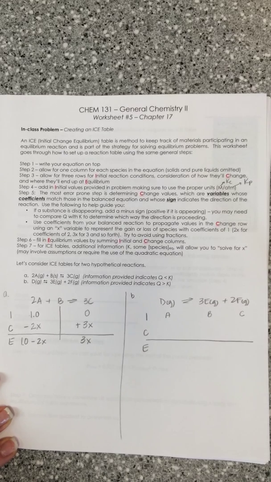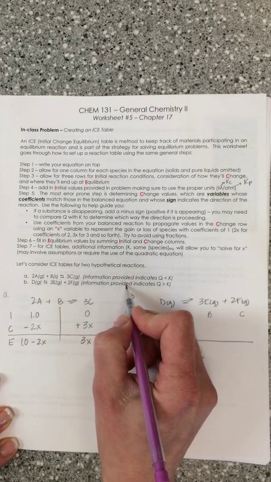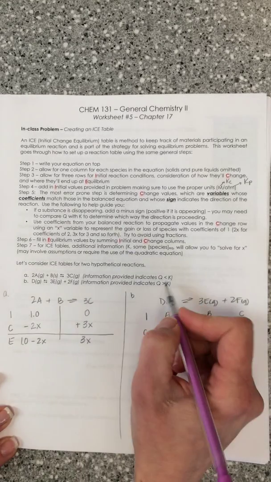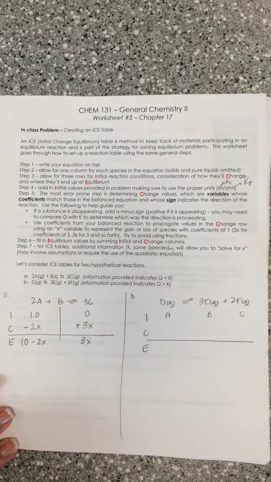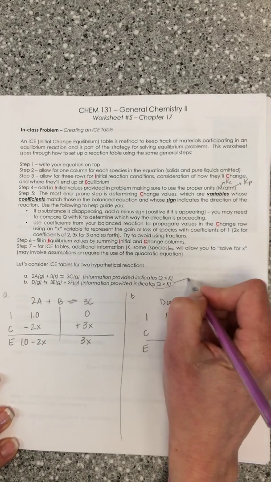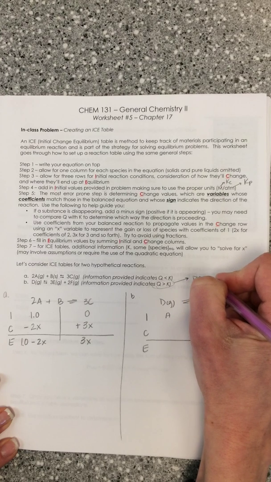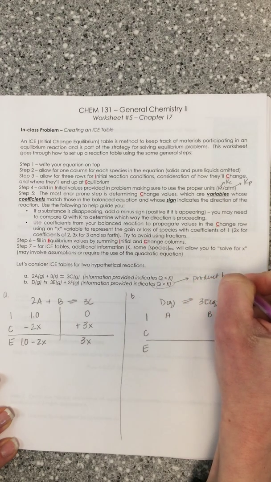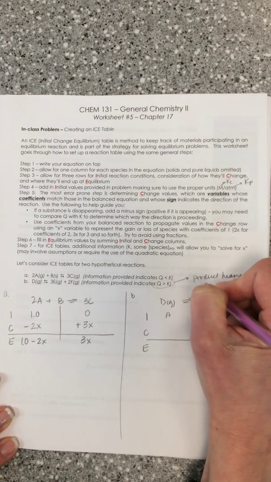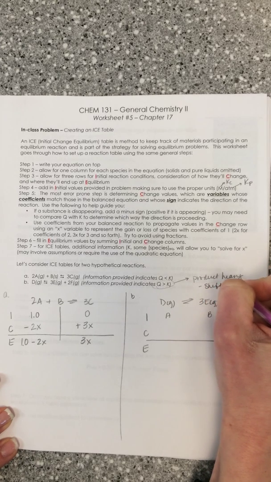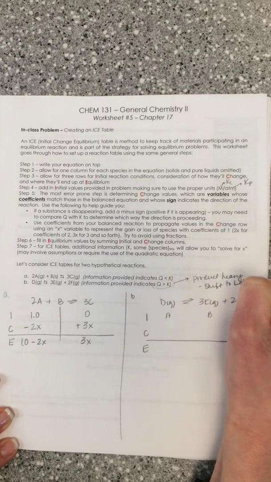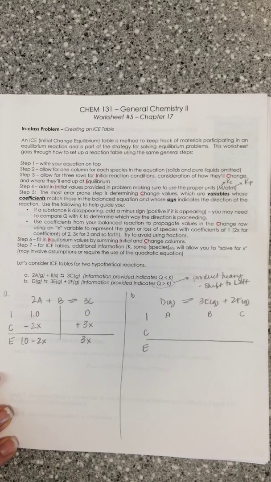I don't know what they are, but information that's provided within a problem here will tell me that Q is greater than K. When Q is greater than K, that means I am product heavy. That tells me my reaction needs to shift to the left. I need to make more reactants.